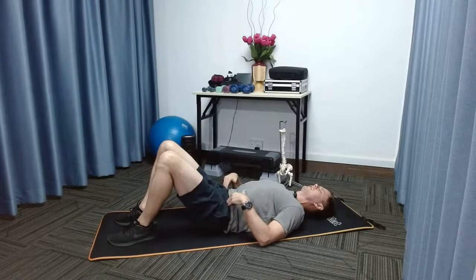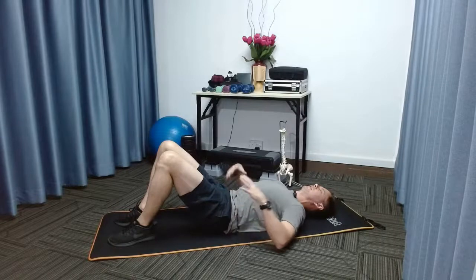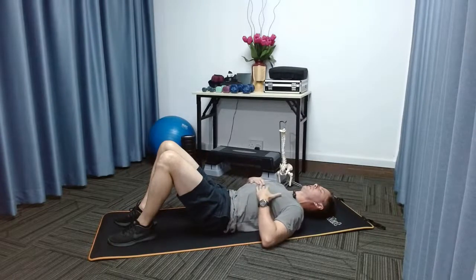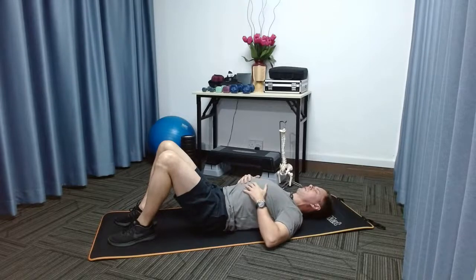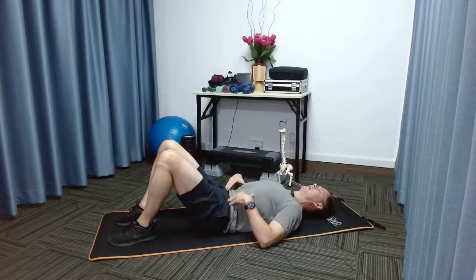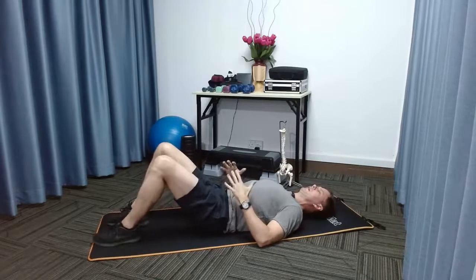Basically lie like this. You can either press your lower back into the floor. If you feel your back is not happy with this, just relax it so there's a small space between your lower back and the mat. But try and keep your ribs down. Don't let the ribs protrude, okay? Especially those who are stiff might have that problem. So basically, very, very easy.